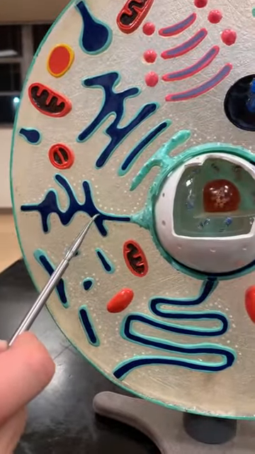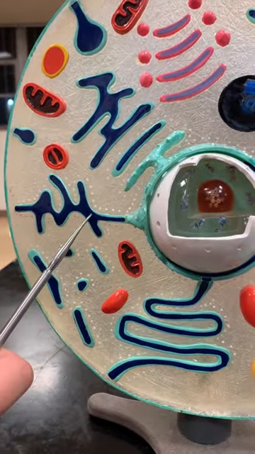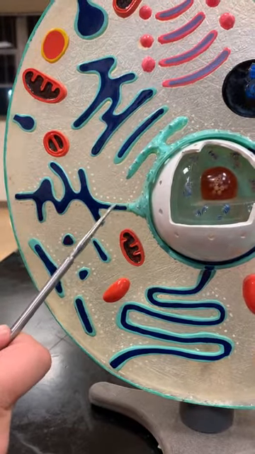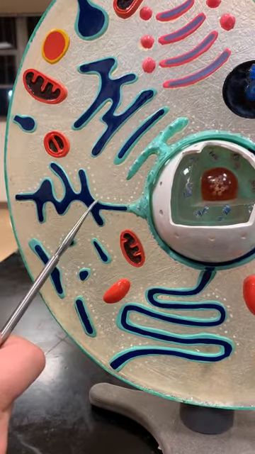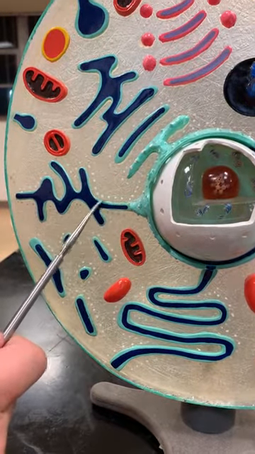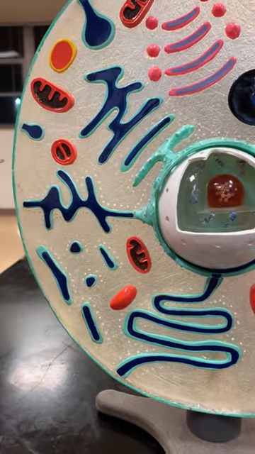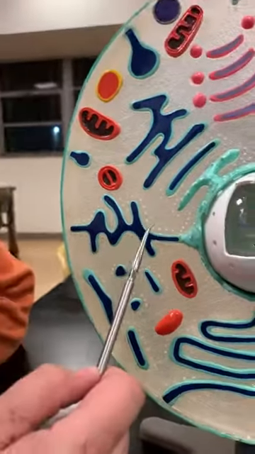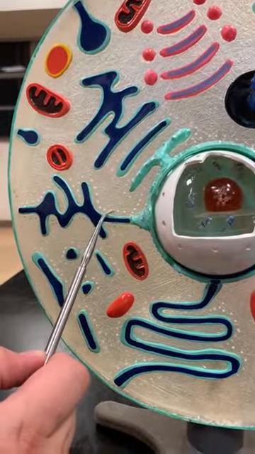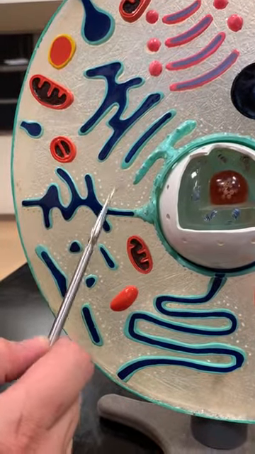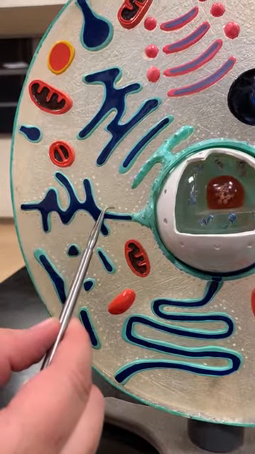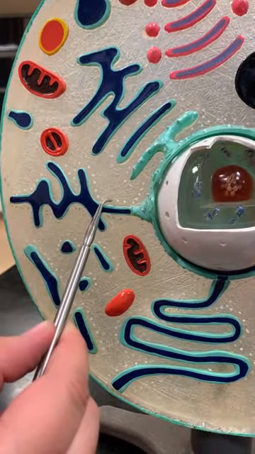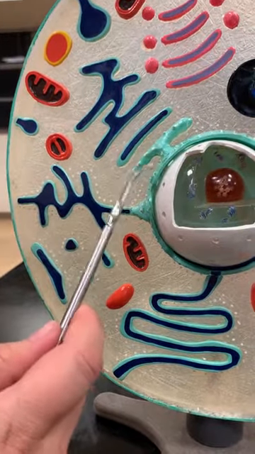Now, the job of the rough endoplasmic reticulum is going to be to synthesize lipids. So it makes all the membranes inside of the cell. What I mean by synthesize, it synthesizes membranes. So the rough endoplasmic reticulum is going to form part of our plasma membrane. It's also going to modify any proteins that are being made by ribosomes. The function of ribosomes is to synthesize proteins for the cell, and that is the rough endoplasmic reticulum and our ribosomes.